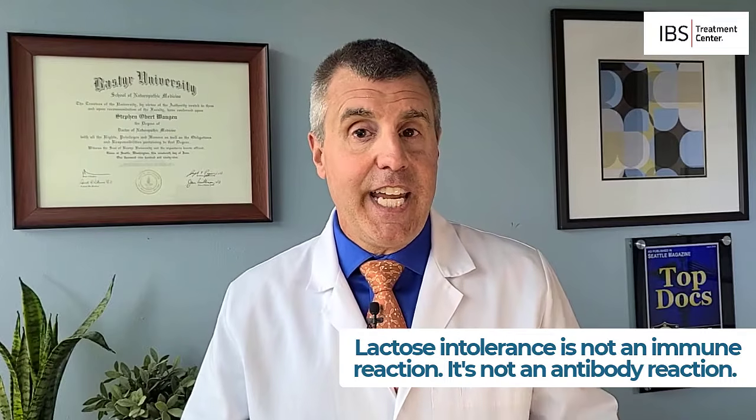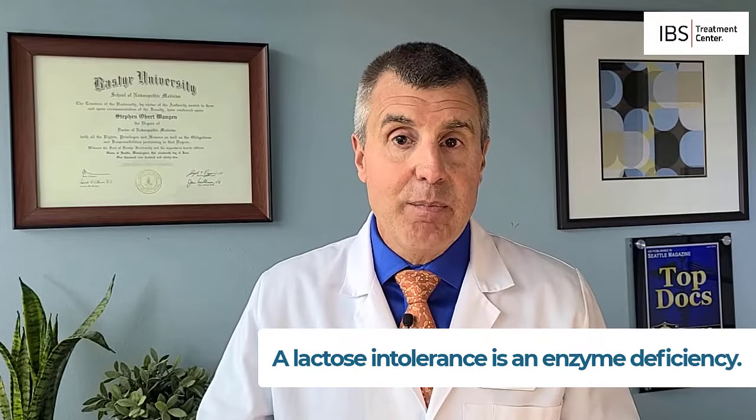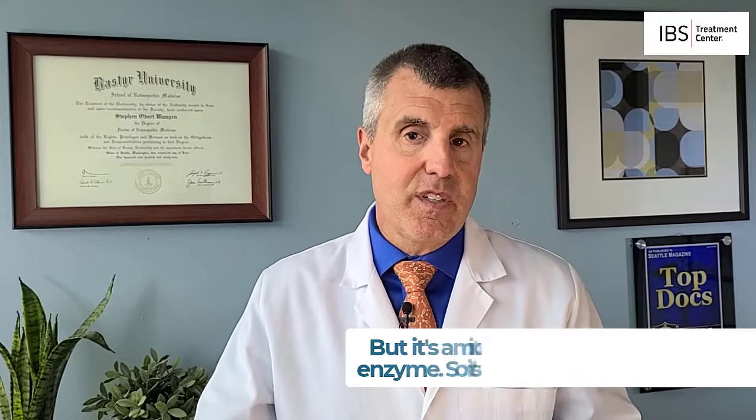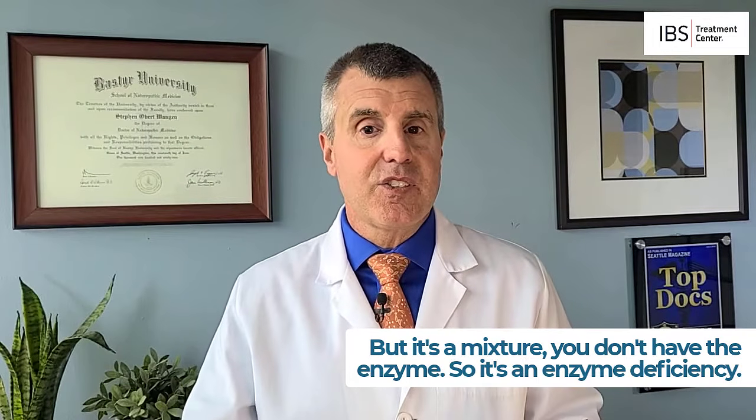It's not an antibody reaction. It doesn't show up on blood tests. It's just totally different. A lactose intolerance is an enzyme deficiency. So people who don't have this enzyme have trouble digesting lactose, which of course is in milk, milk sugar. You don't have the enzyme, so it's an enzyme deficiency.